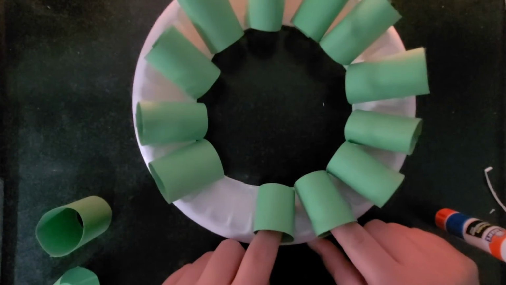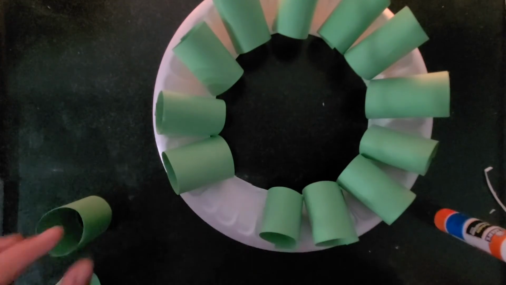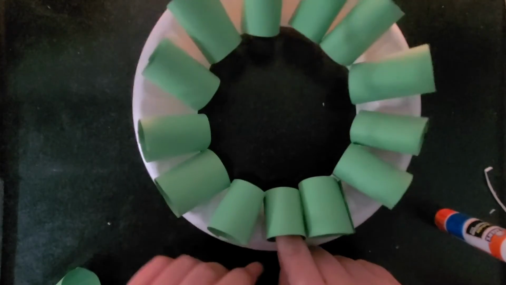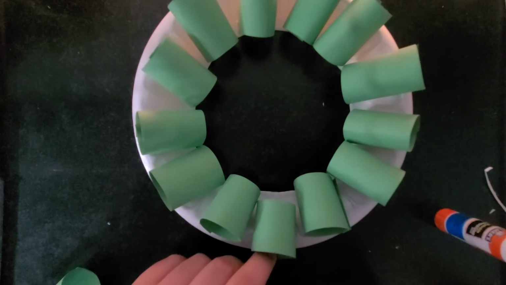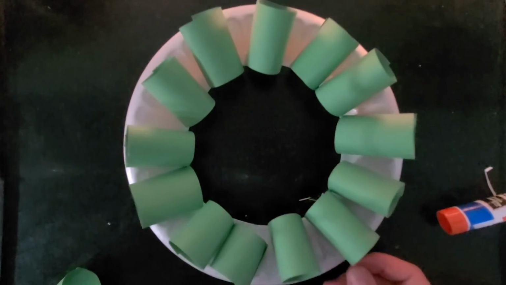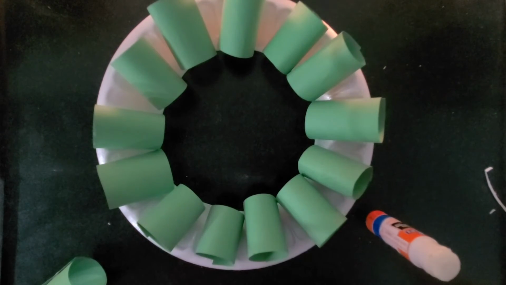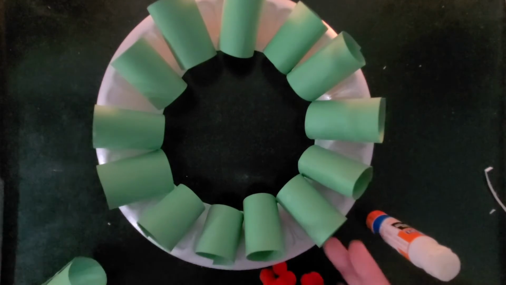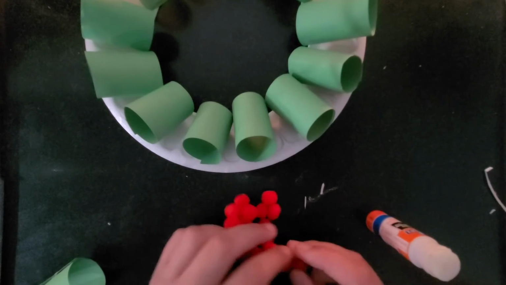If you do need more circles, feel free to get more construction paper and create more. But make sure they are secured on the paper. They will pop off. But pretty much now that we have them all onto the paper plate, we're going to be putting some red pom-poms on. So we're going to take out some from our little bag that we have here, place them right next to our creation, our beautiful creation.